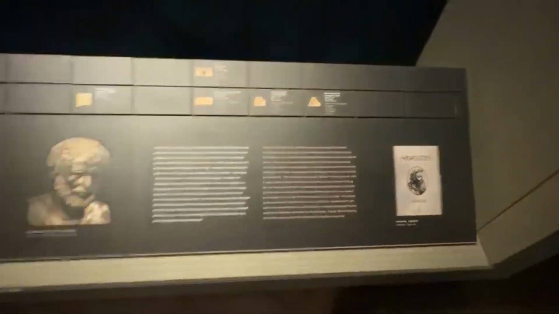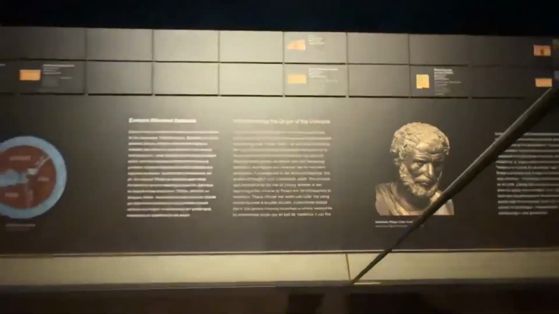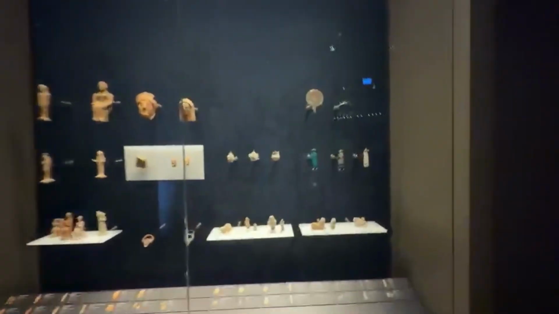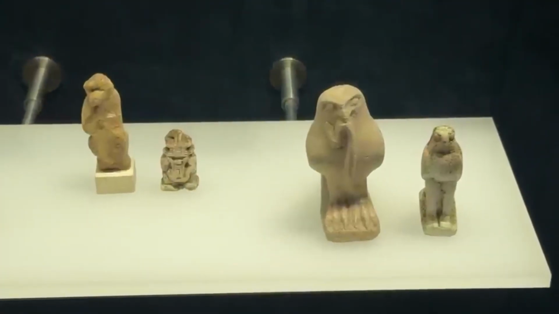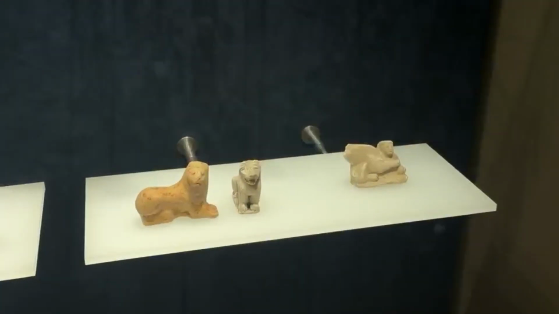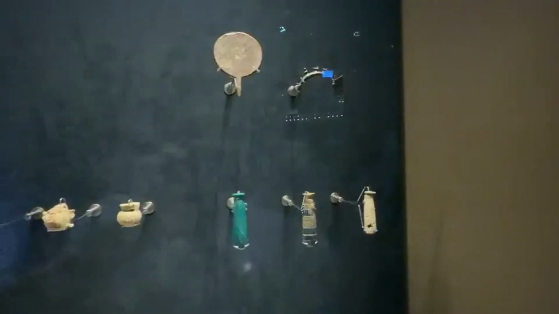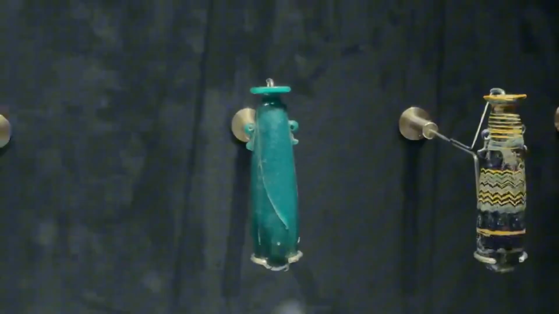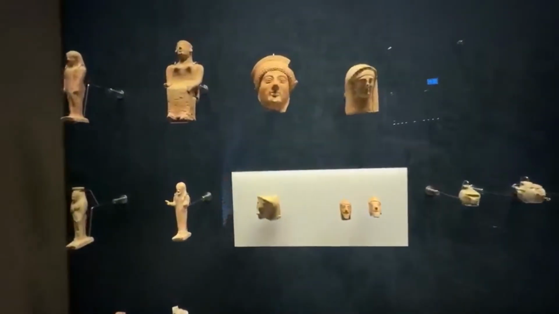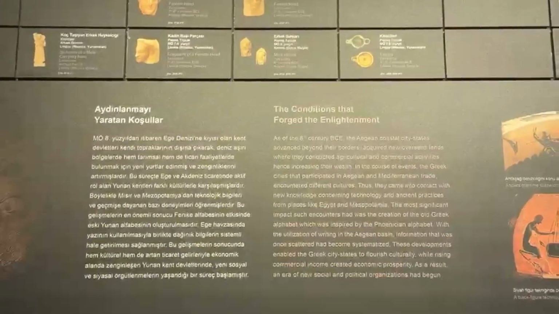You can learn about it here in the museum. Feel free to pause and read any of this. Western Anatolian Enlightenment. Here are the artifacts on exhibit. This is interesting. Anytime you see an owl, you know that it means something. There's deep philosophical and theological meaning in the significance of the owl symbolism. Not only an owl, but also other animals. Feel free to pause and read over if you want to learn more about any of these. You can learn about the Western Anatolian Enlightenment.